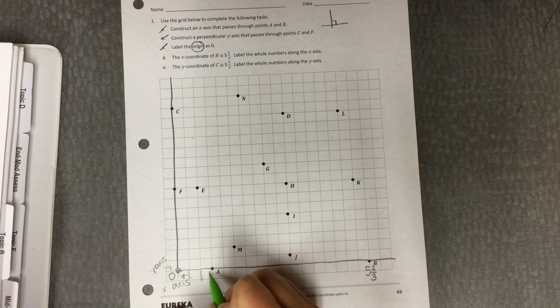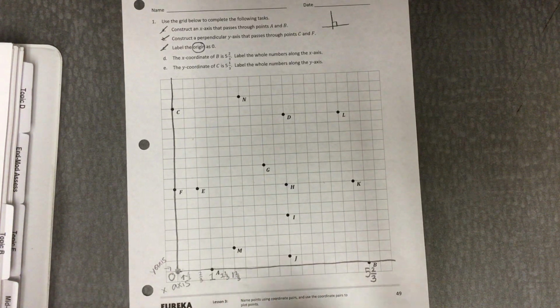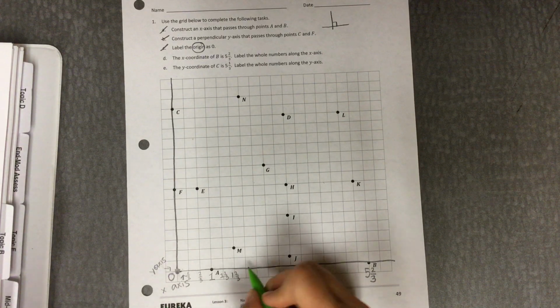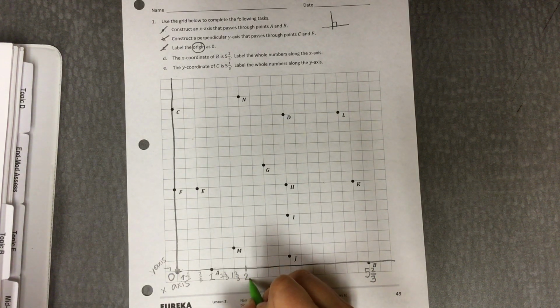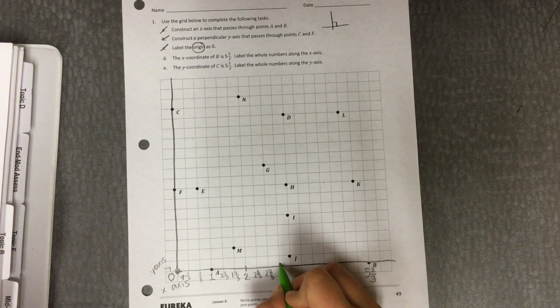I know 3/3 is going to be the number 1. Okay, this is 1 1/3, 1 2/3, and then I know 3/3 is going to be the number 2. Okay, so it's going to be 2 1/3, 2 2/3.